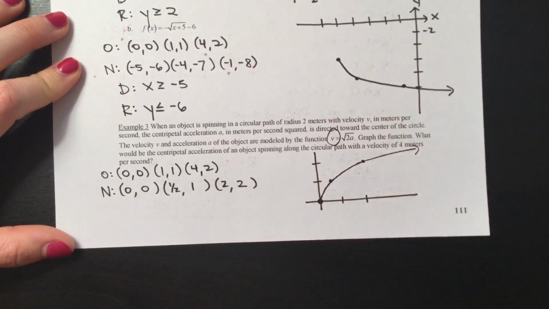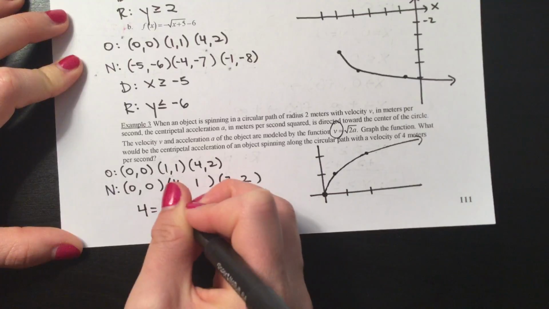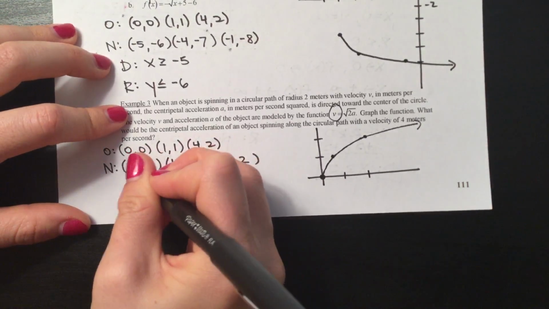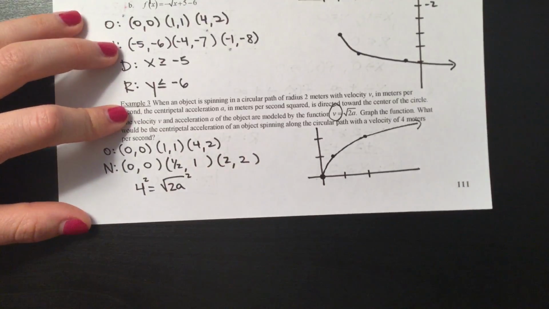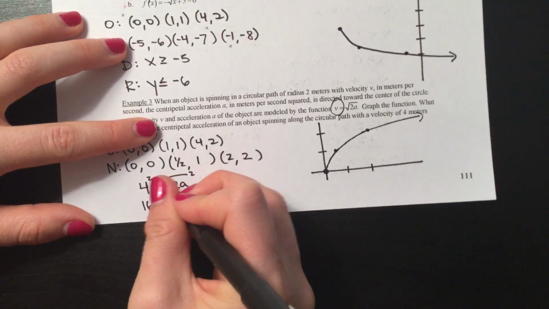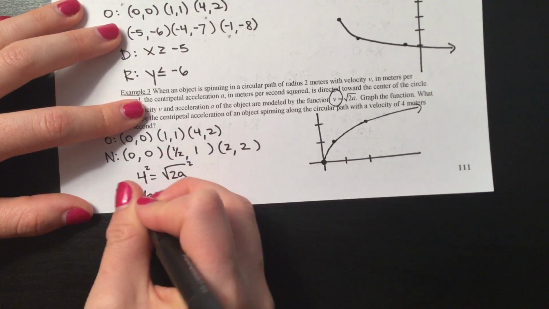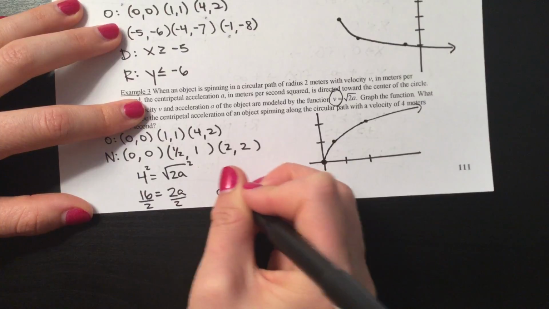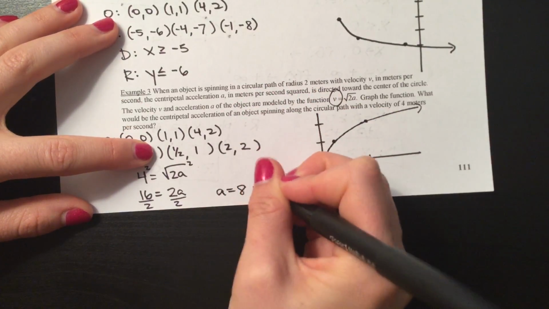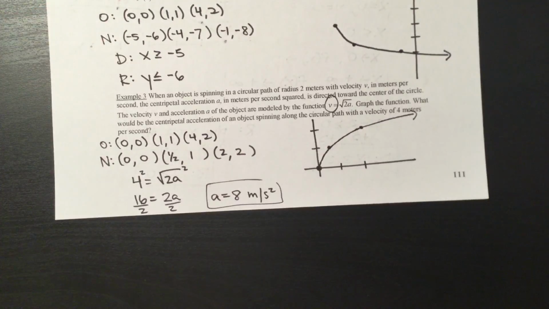So if we plug in 4 for the velocity, we'd have 4 equals the square root of 2a. And then we could solve for a. So start by squaring both sides to get rid of that square root. So 4 squared is 16. When I square the square root, it cancels out, just leaving me with the 2a. And then I would divide both sides by 2. So I end up with a equals 8. And it says that's given in meters per second squared. So that would be the answer. And of course, that's the graph.